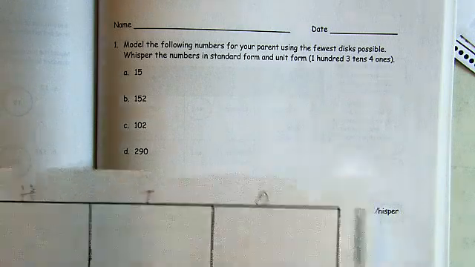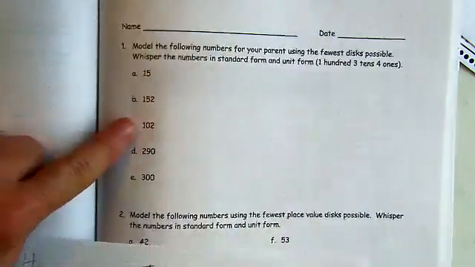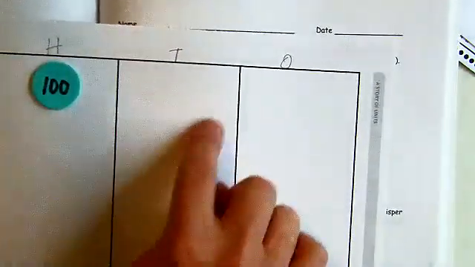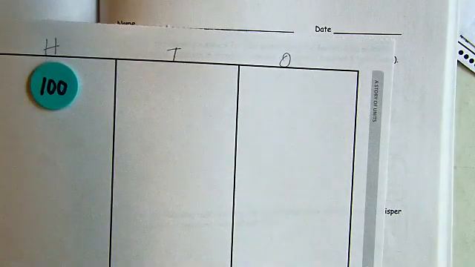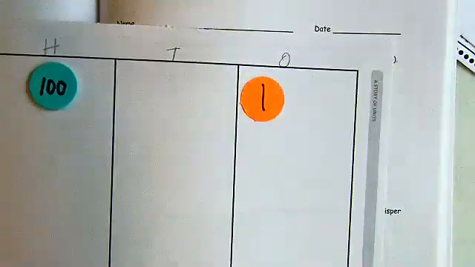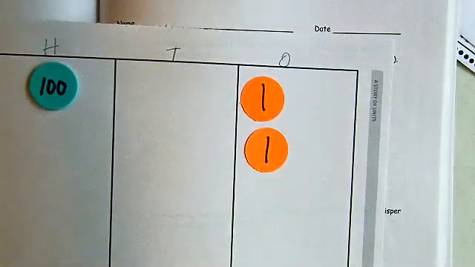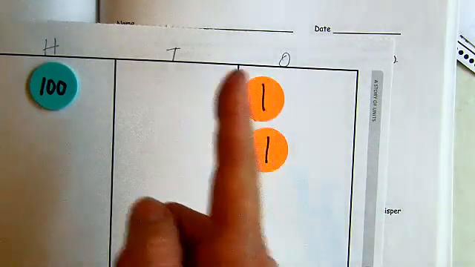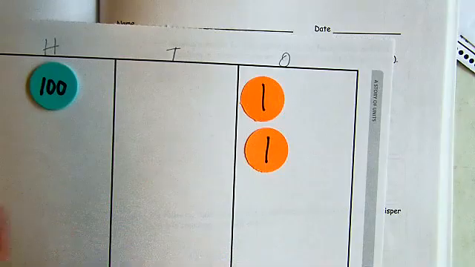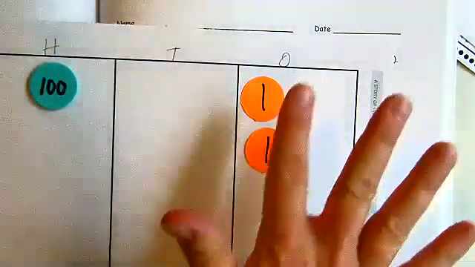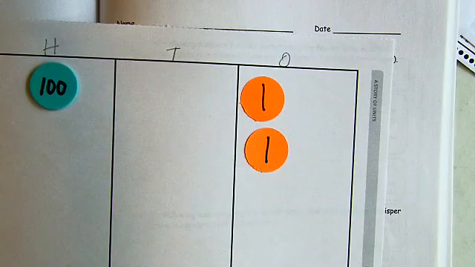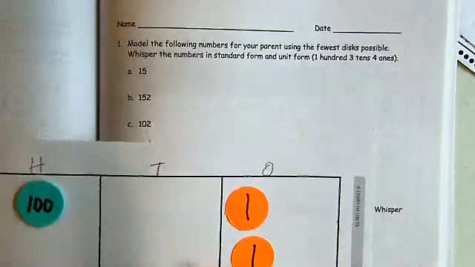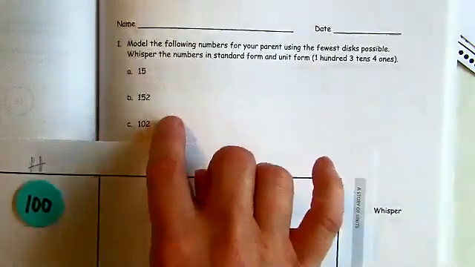Okay, you're doing good. Keep going. The third one, 102. So I need 1 in this column. I'm not putting anything here. And then again, I am putting 2 in this column. In unit form, I'm going to say 1 hundred, 0 tens, 2 ones. I could just say 1 hundred, 2 ones. And that's how you say it in standard form, 102.